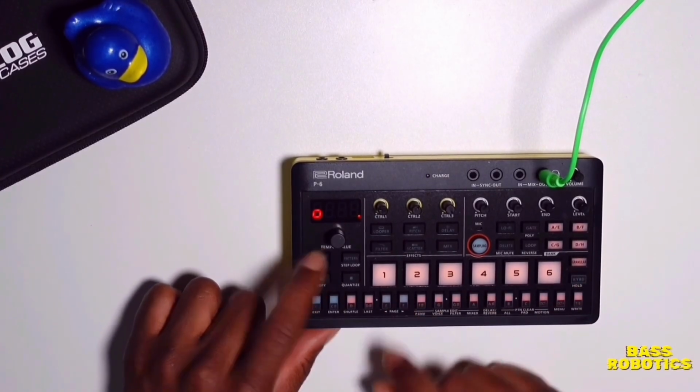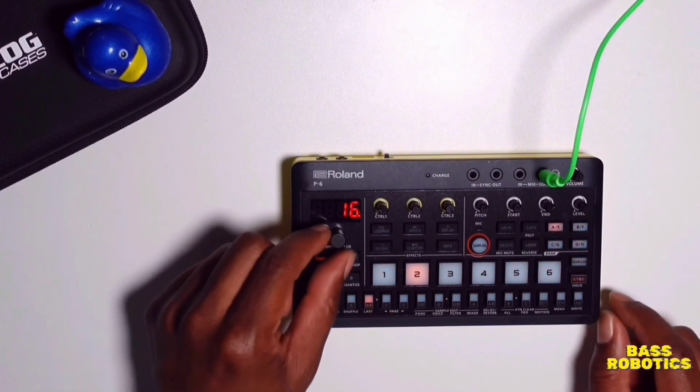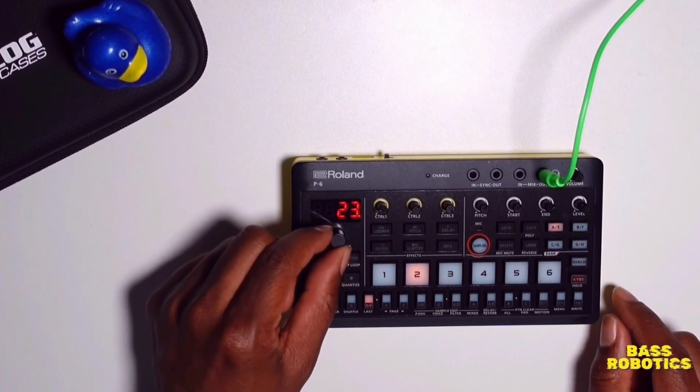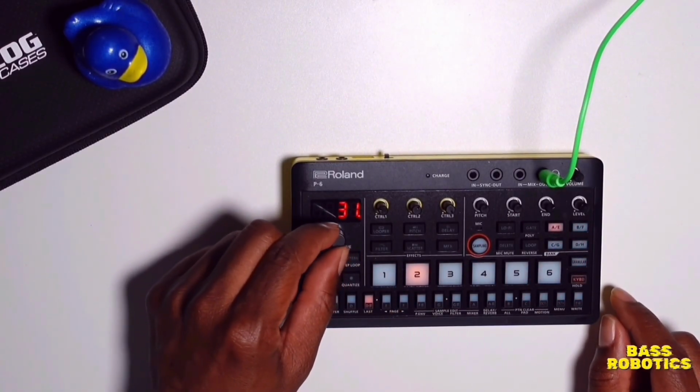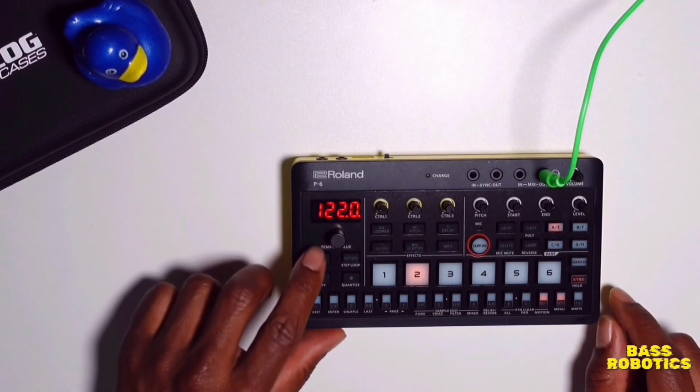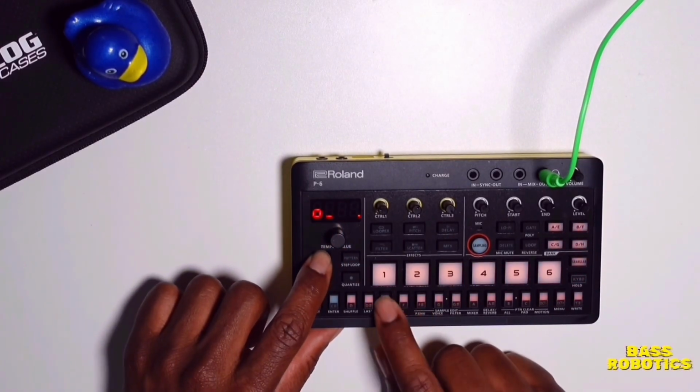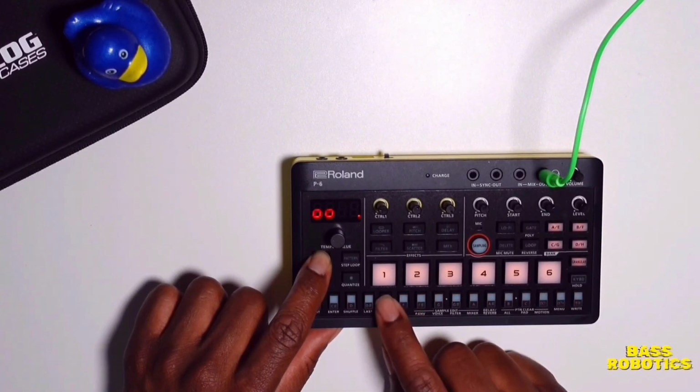Let's put it back to 2 pages. We're going to hold shift, last step, and we're going to turn the encoder wheel to 32. And now it's back to 2 pages. And that's how you can adjust your pattern length as well.